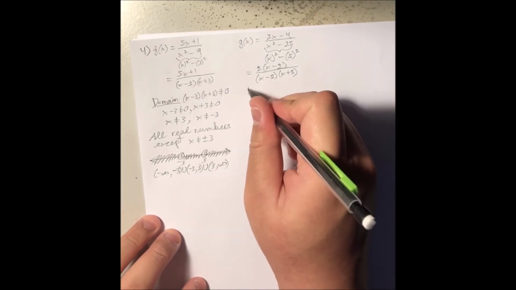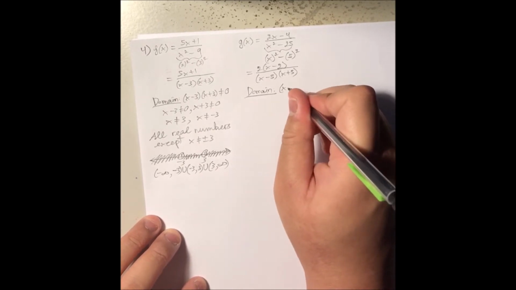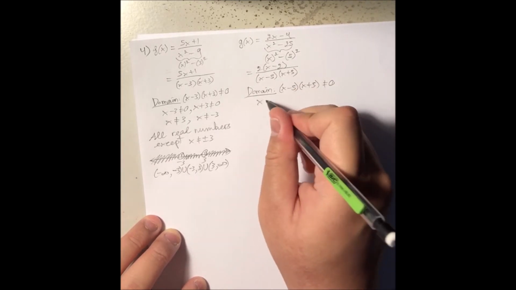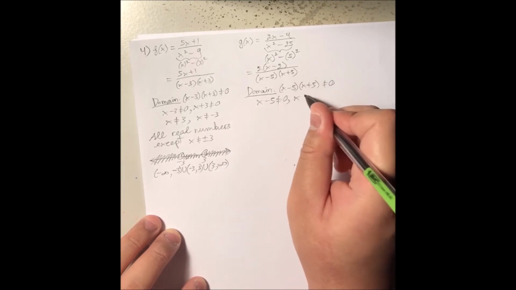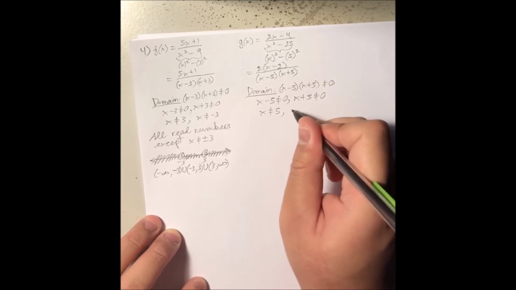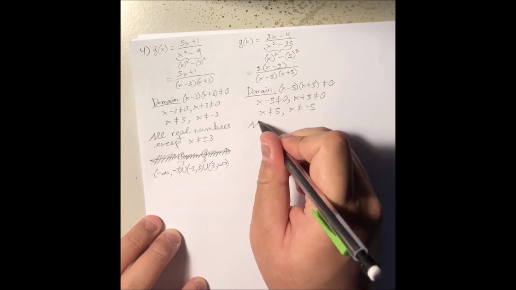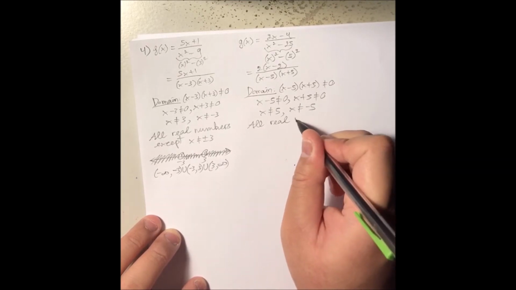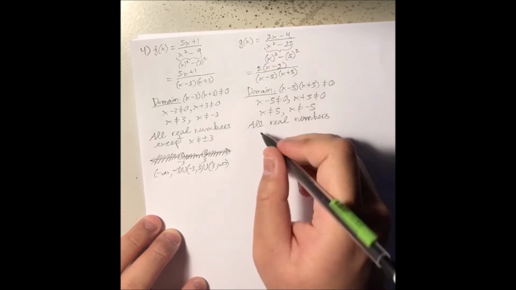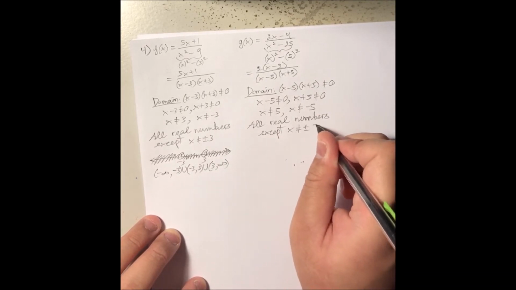All right, let's find the domain of the function g. Take the denominator, x minus 5, set it not equal to 0, and then x plus 5 not equal to 0. So x cannot be equal to positive 5, and x cannot be equal to negative 5. So the domain of g is all real numbers except x cannot be equal to plus or minus 5.